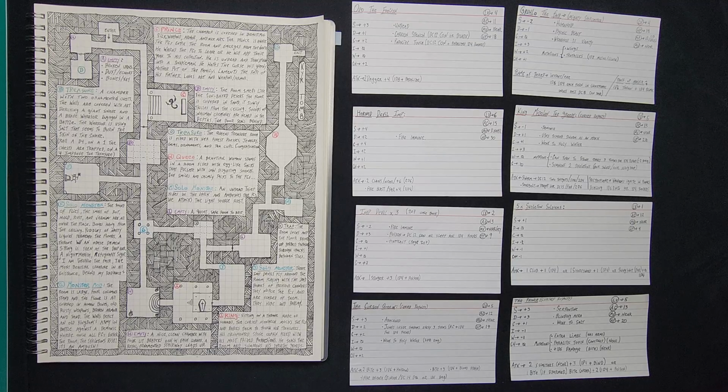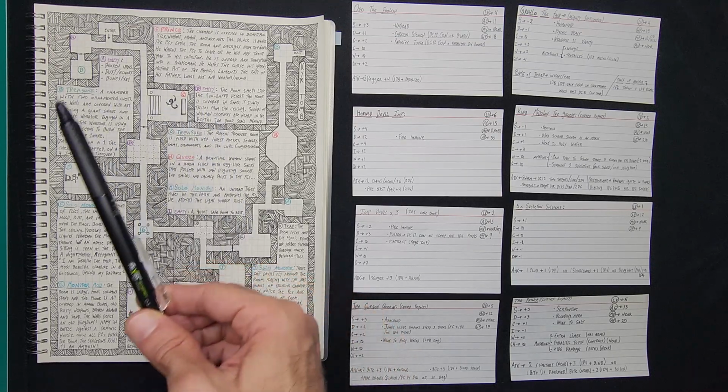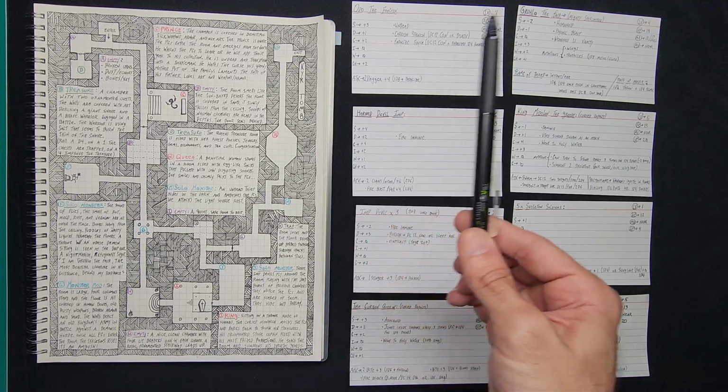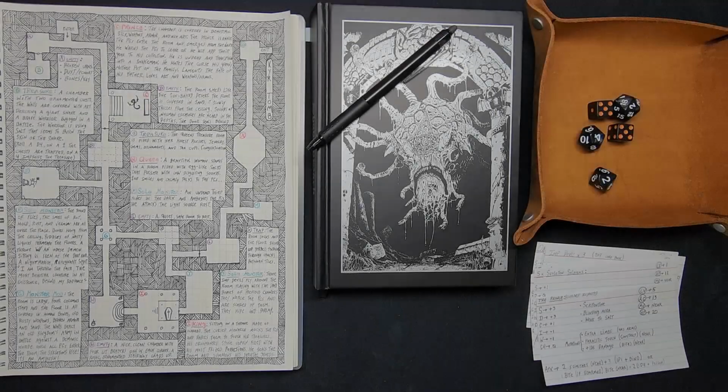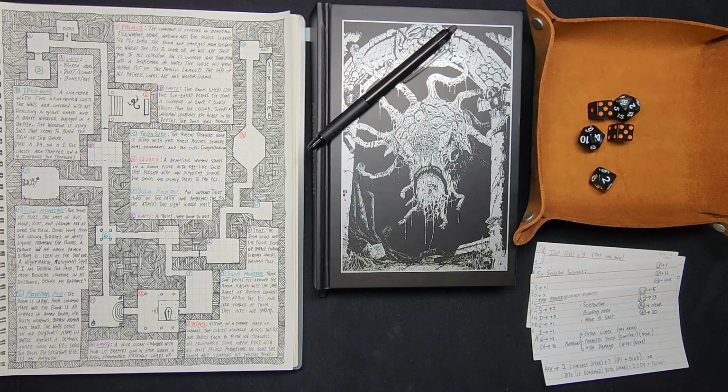Once you're done, you will have the architecture of the dungeon complete. You will have the boxes filled with the flavor text explaining the content of each room, and you will also have index cards with the monster stats and everything else that you may need. And that's basically the procedure to design the entire architecture of the dungeon with the contents of each room.